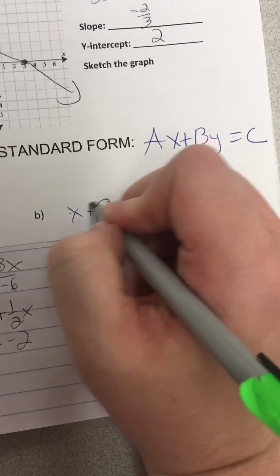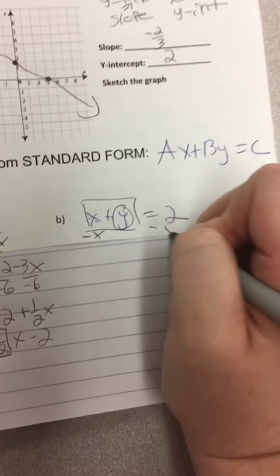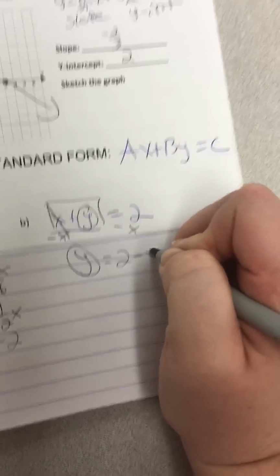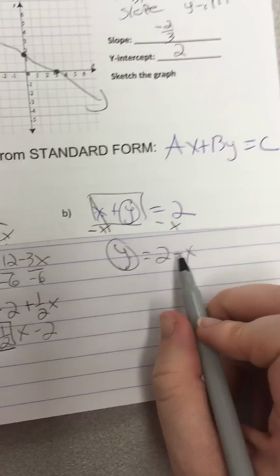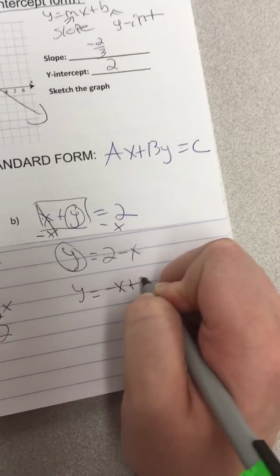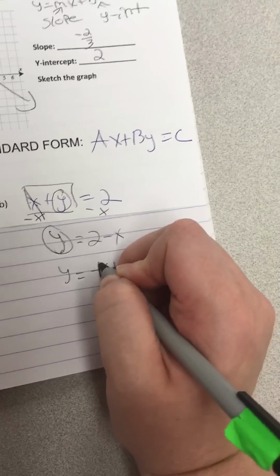All right, so same thing here, solve for y. We have this positive x, so I'm going to subtract it from both sides. Y is now by itself, but again, we need x to be in the front. So we're going to rewrite it as negative x plus 2. And then there's no number in front, so we write in a 1. So there's my slope, negative 1.